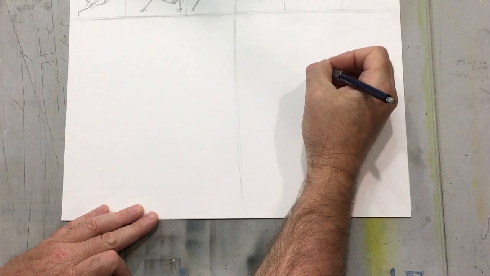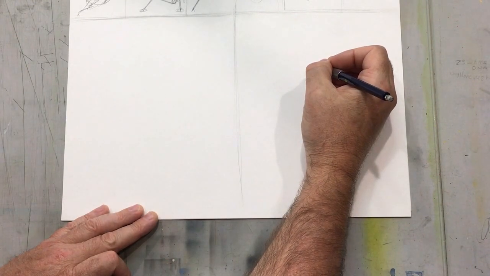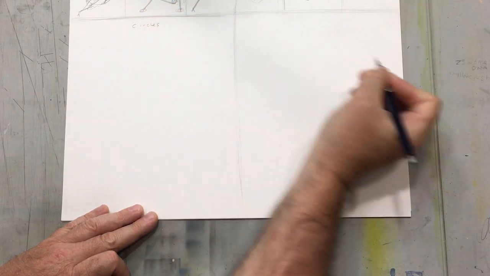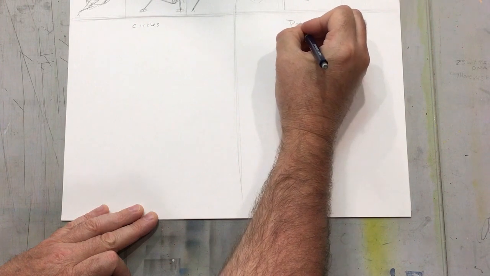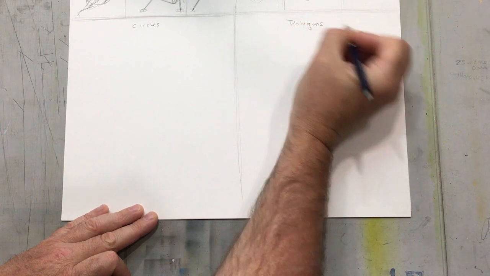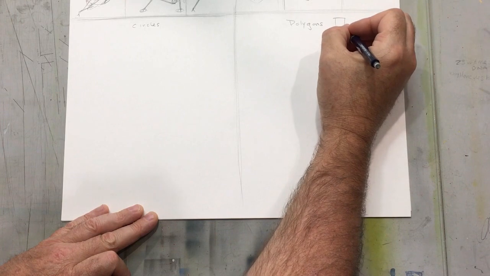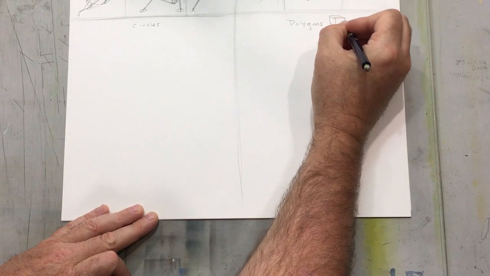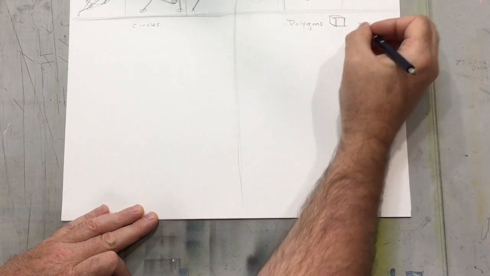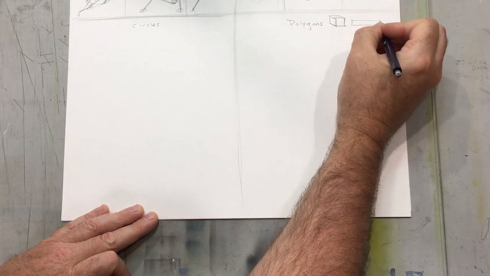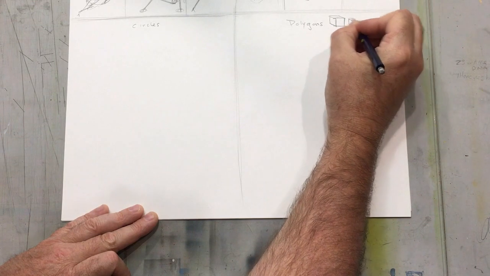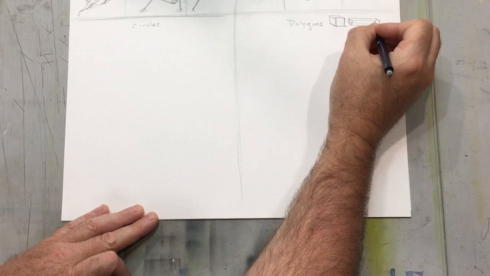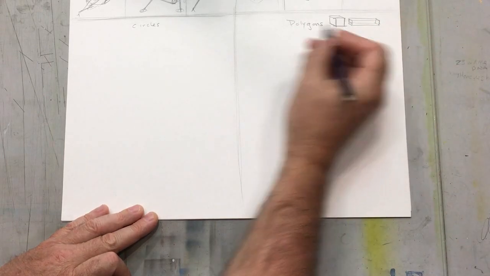But the reason why I want to do two different drawings is just to show two different approaches. Over here on this side, we're going to put circles, and over on this side, we're going to put polygons. And a polygon, if you know what a polygon is, is made up of not just squares, but more like cubes, right? So this could show one way to look at this, this could be a forearm, or this could represent a head.